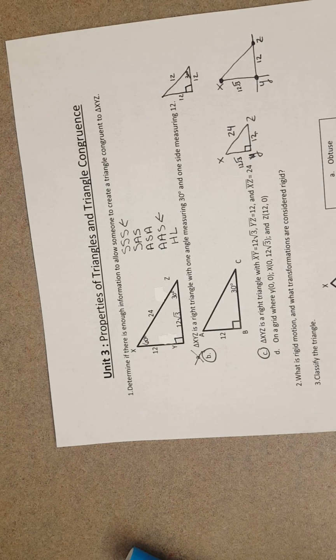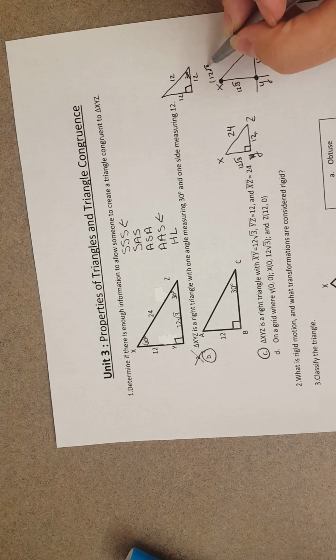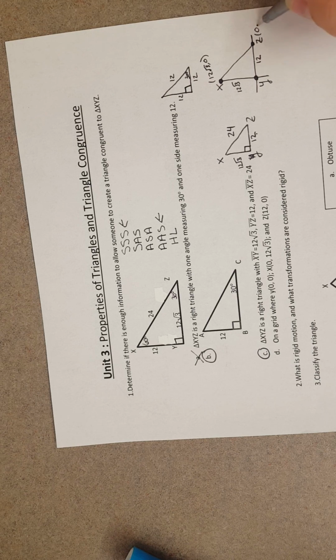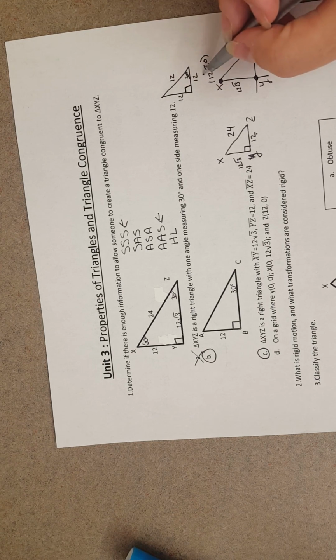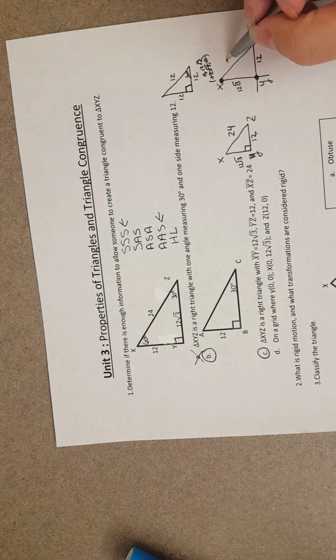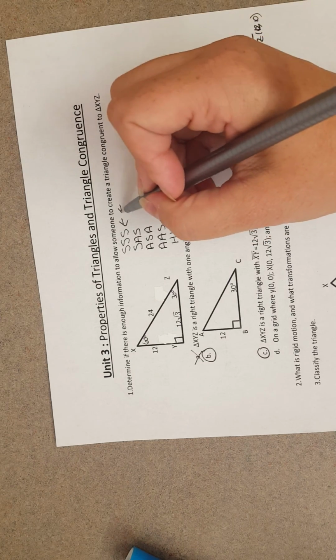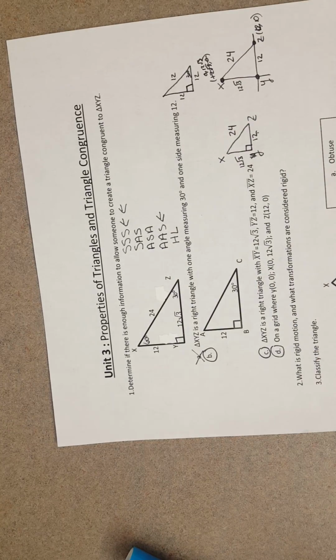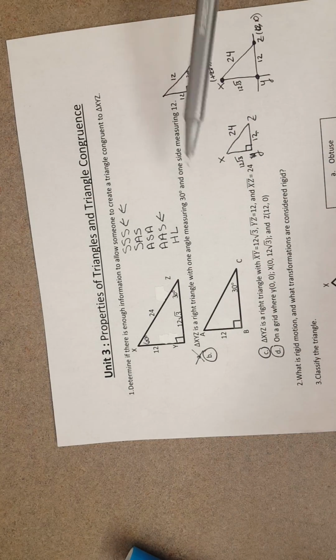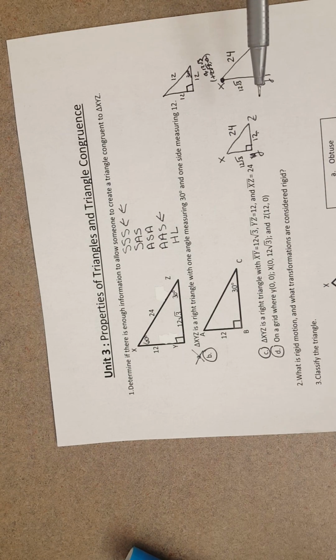Now if we use the distance formula from this point of 12, 0 to this point of 0, 12 radical 3, oops, I did those backwards, then we can find the distance of this, which we would get 24. So again, we have side, side, side. So another one that works. So out of these 4 options, 3 of them have enough information to allow us to prove that they are congruent triangles.